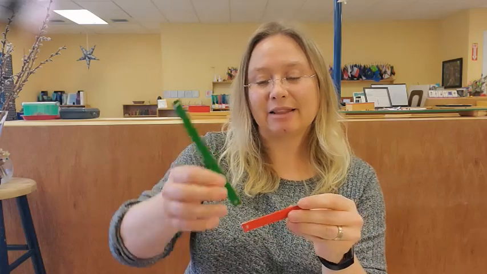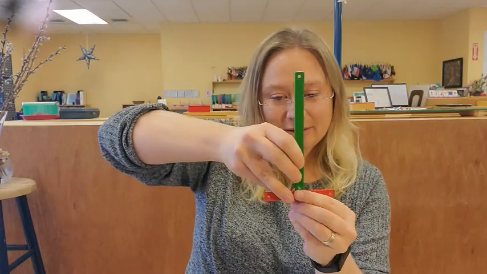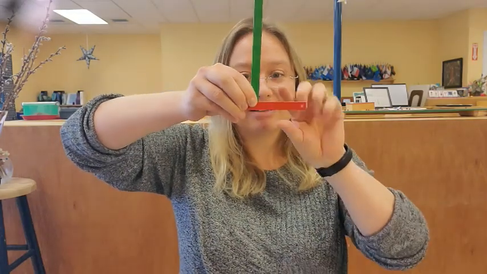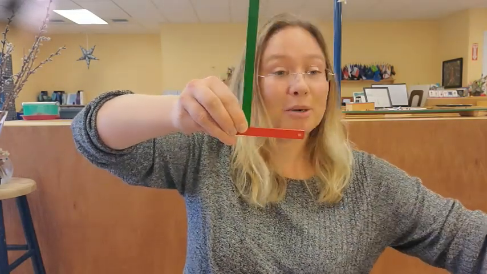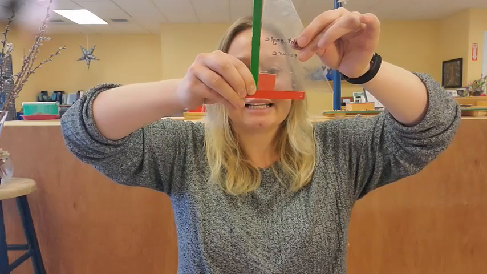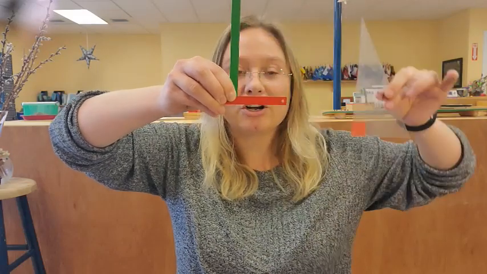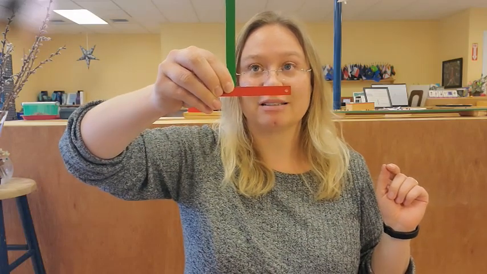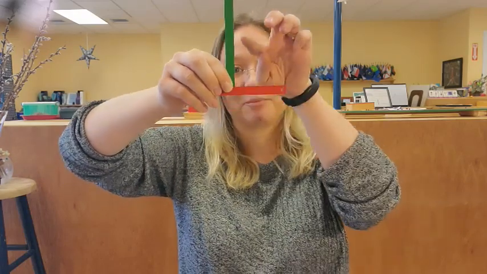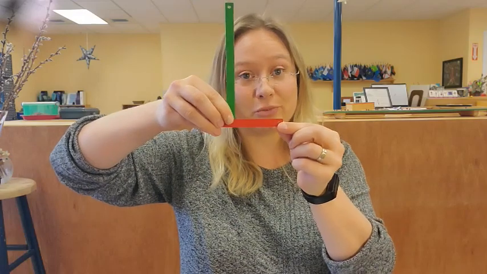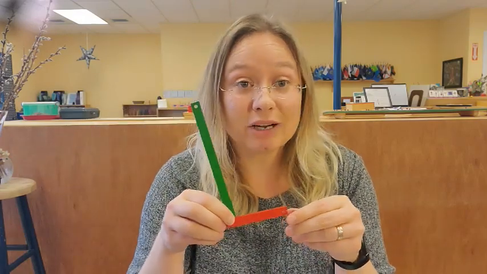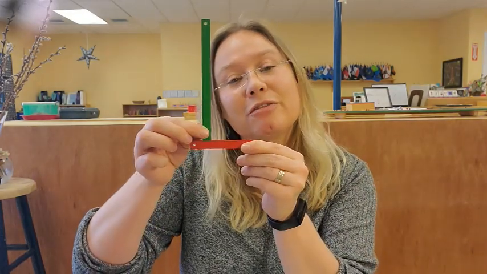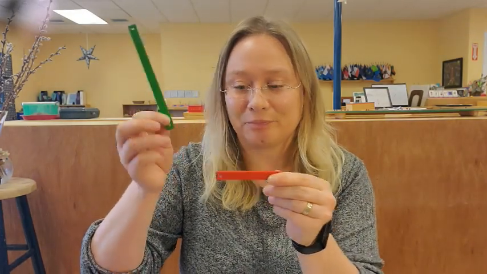Now, lines that meet at a very, very special angle is called perpendicular. It's like the perfect corner of the perfect square or the perfect box. It's called perpendicular. And this is a really easy one to recognize because squares are really easy for us to recognize. So if it looks like the perfect corner of a perfect square, it's called perpendicular.